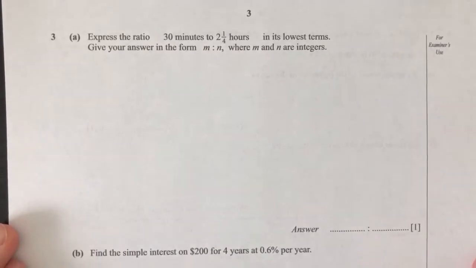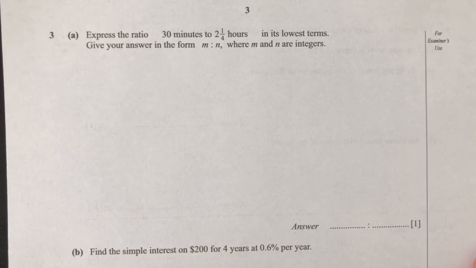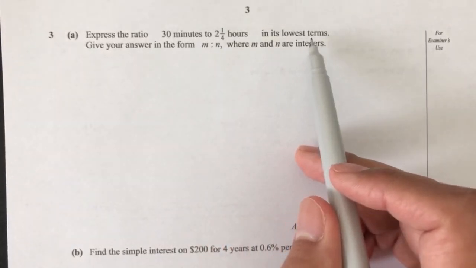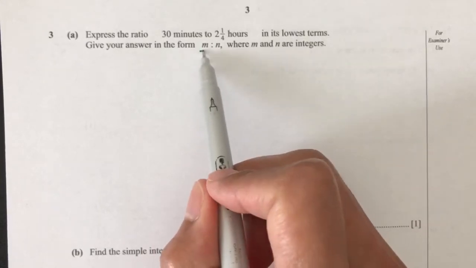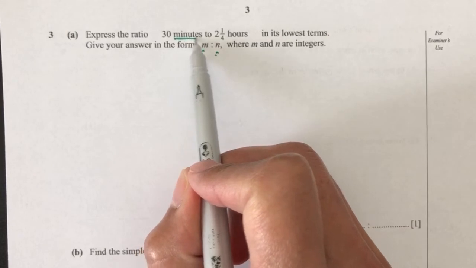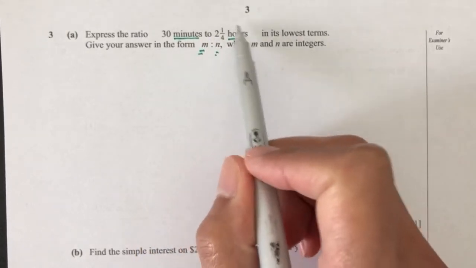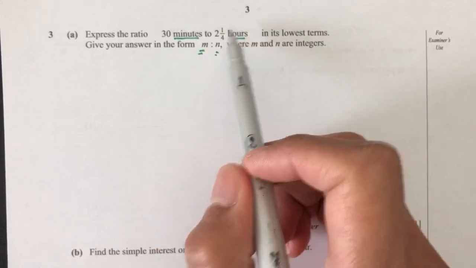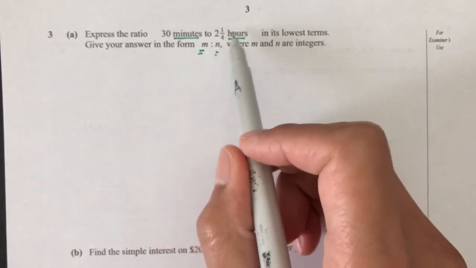Question number 3. Express the ratio 30 minutes to 2¼ hours in its lowest terms in the form m:n. So the first thing we see is that this is minutes and this is hours. So we first have to convert this to minutes, or we can convert this one to hours. So let's give it a try. So let's do this one to minutes.